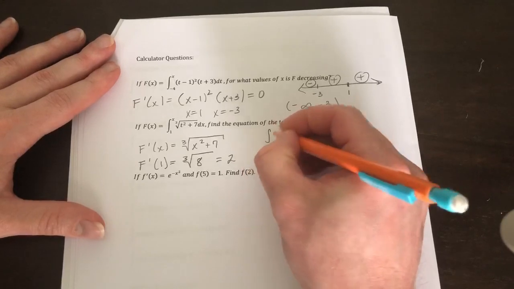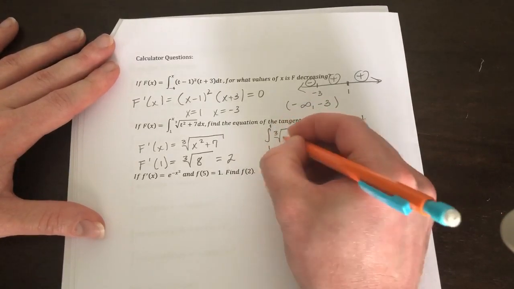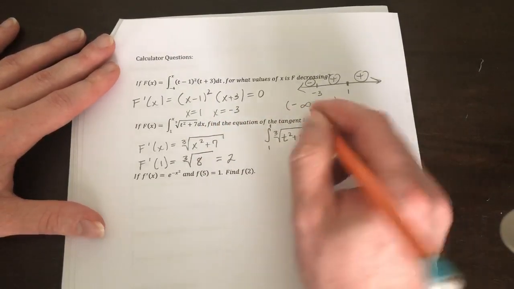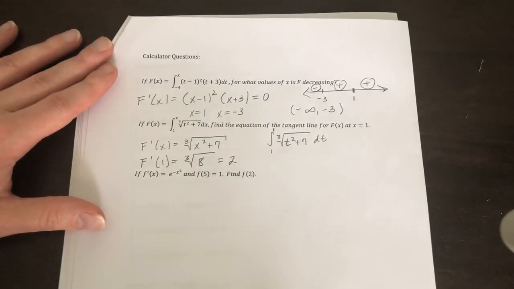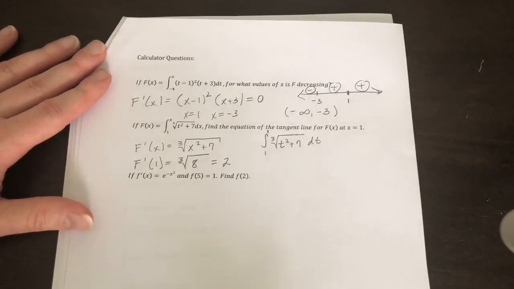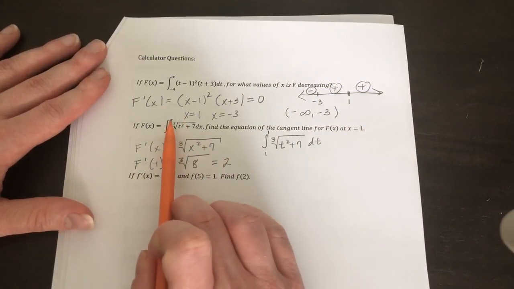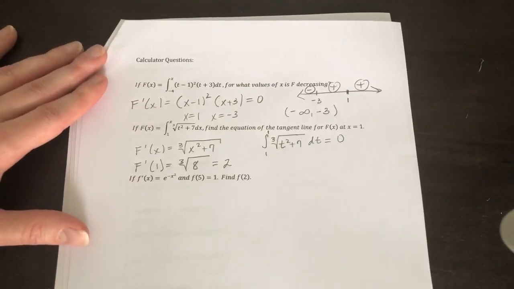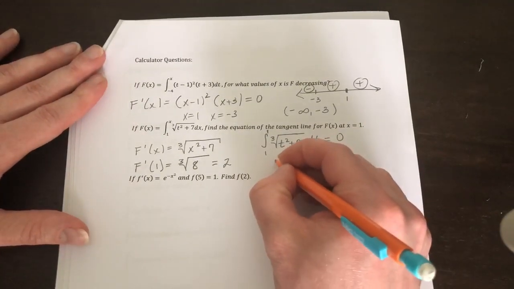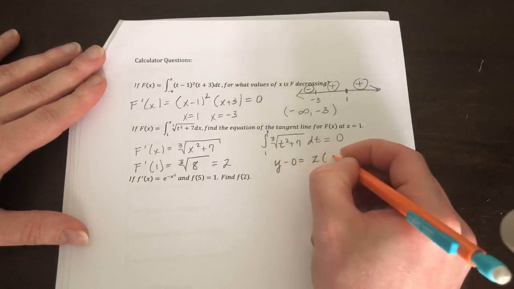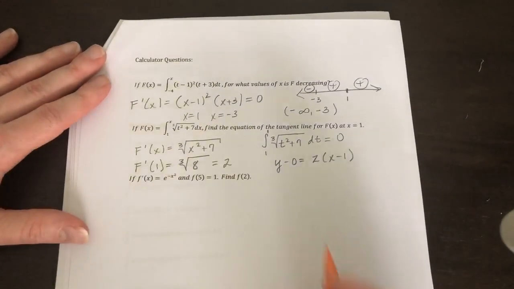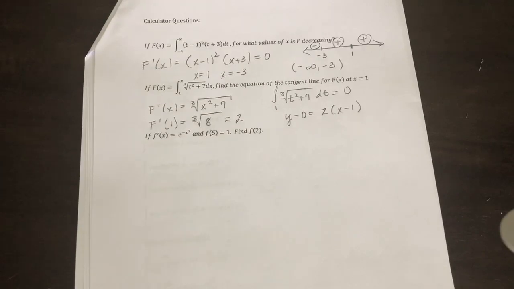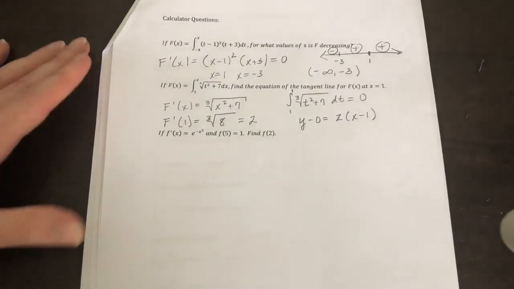So the integral from 1 to 1 of cube root of t squared plus 7. That should have been a dt. Sorry, I messed up on that. So the important thing to remember about this question is if I plug into an integral and I don't change the limits, my integral is 0. Okay, so that's property of integrals. So my equation of my tangent line is y minus 0 is equal to 2 times x minus 1. And if you want to distribute that out, you can. Go for it.